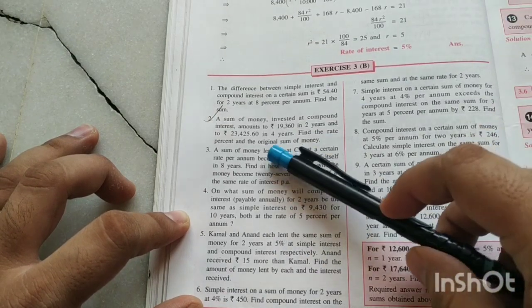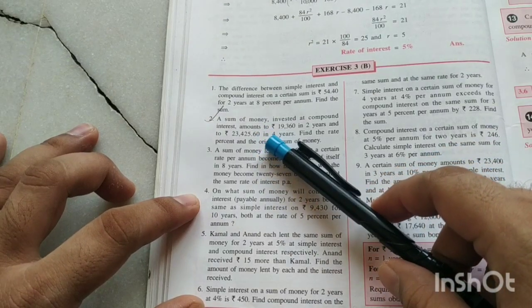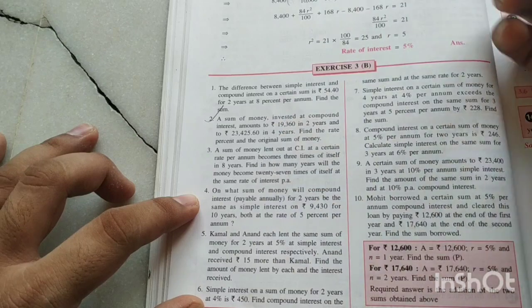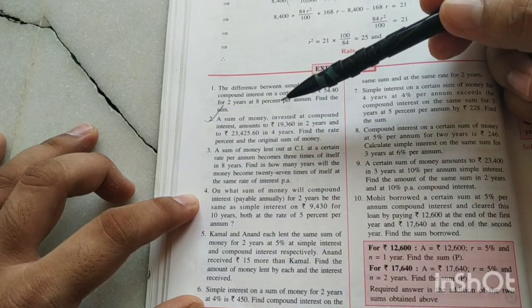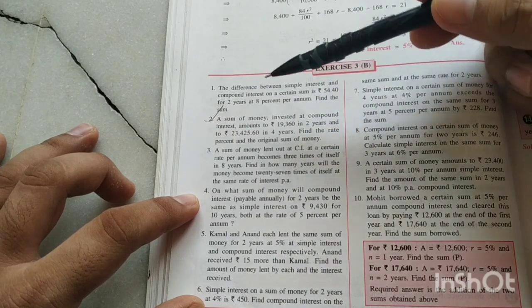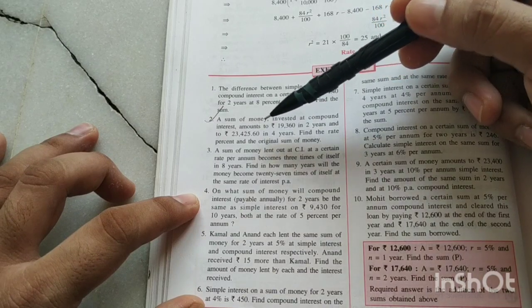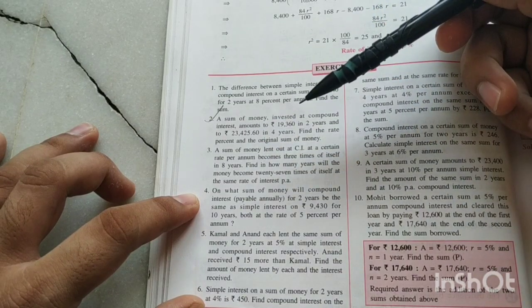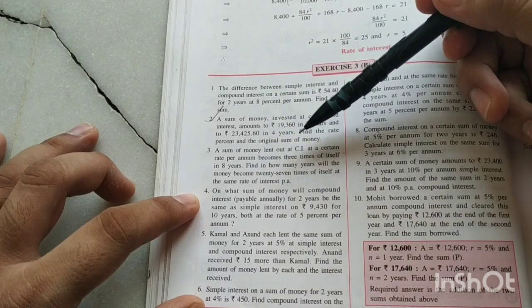Question 2. A sum of money, so the original principal, which is not given, is invested at compound interest and it amounts to 19,360 after 2 years and 23,425.60 in 4 years. Find the rate of interest and the original principal.